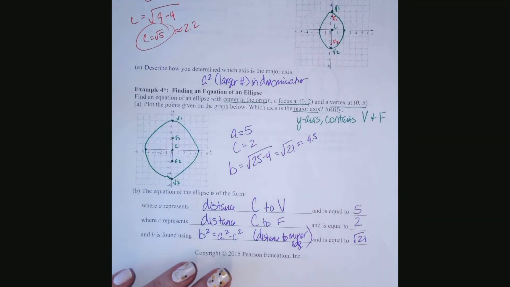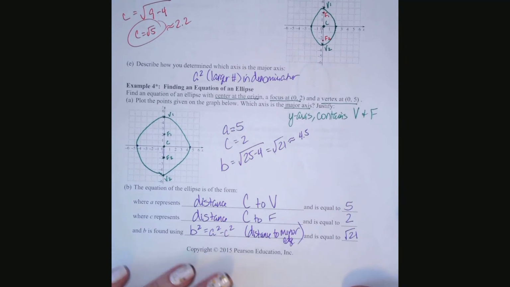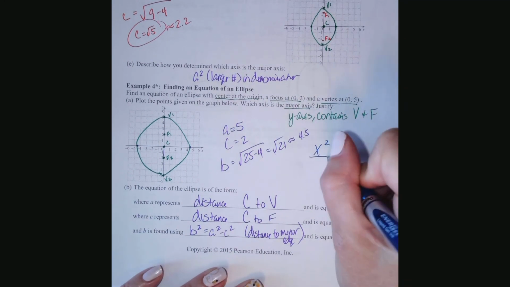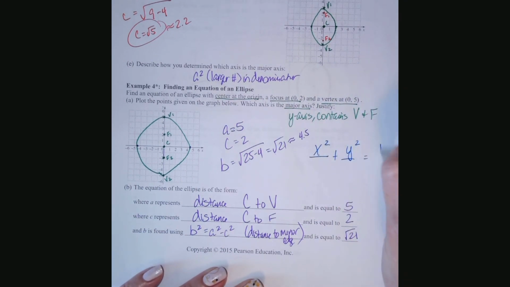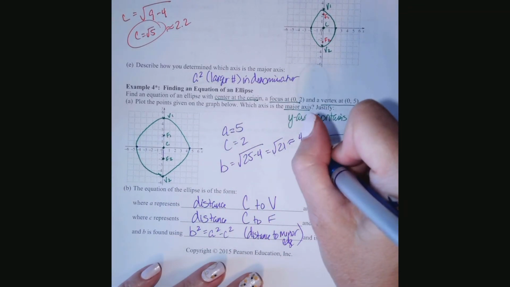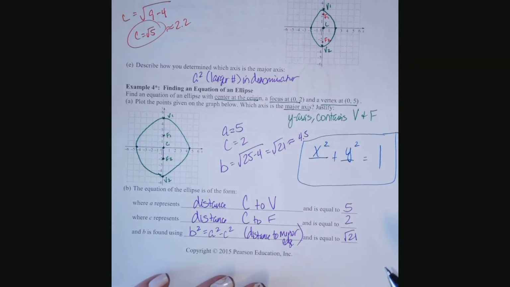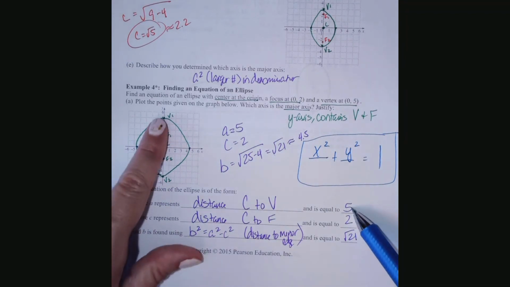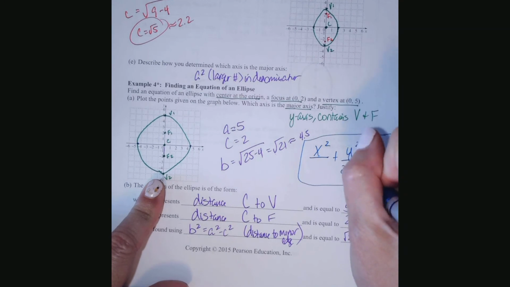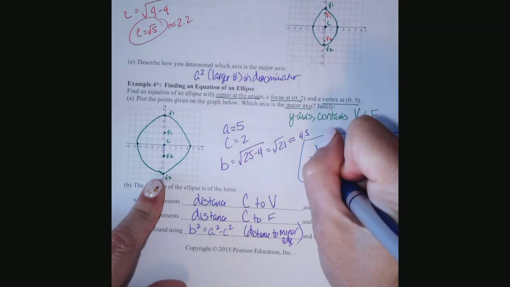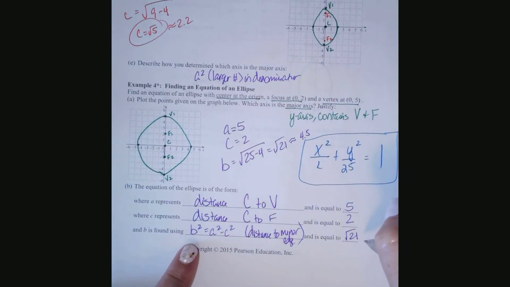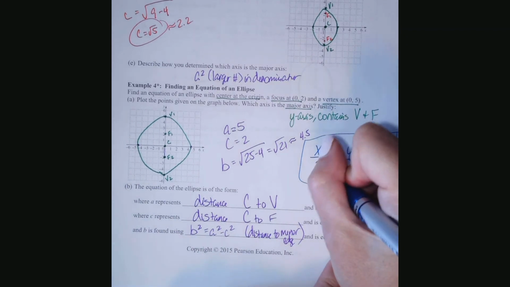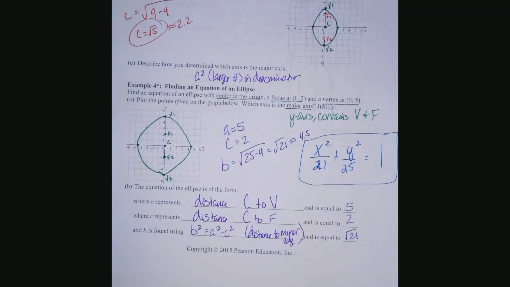Okay, the last thing that we need to do here is give the equation. I'm not actually asked for that until the next page, but we're just going to go ahead and stick it here. So we know we have x squared over something plus y squared over something equals 1. That's my equation of my ellipse where the center is at the origin. The larger value, a, goes underneath the major axis, which is y. So this is going to be 25 because there's a squared. And then this one is going to be b squared. This is b is square root 21, so b squared is 21.